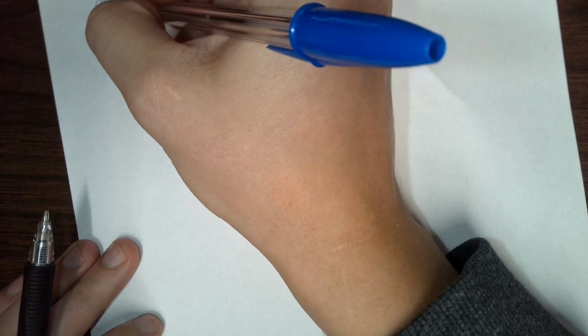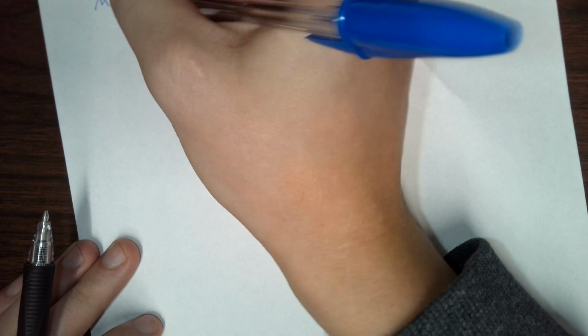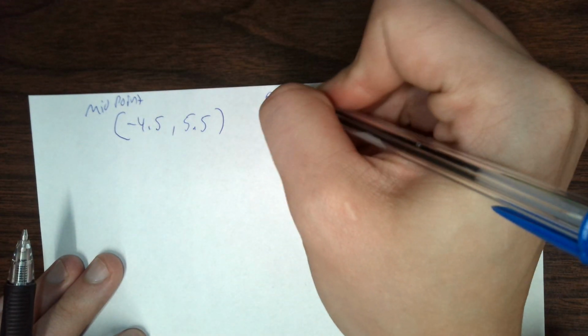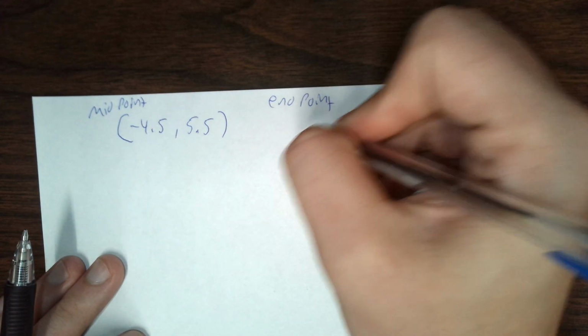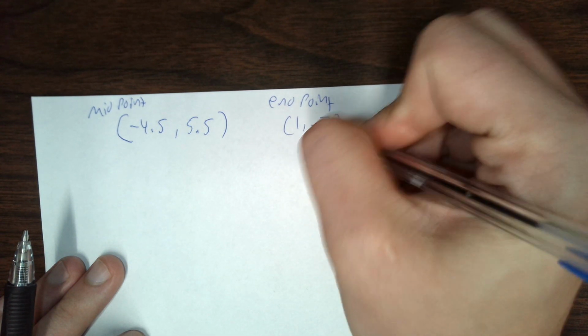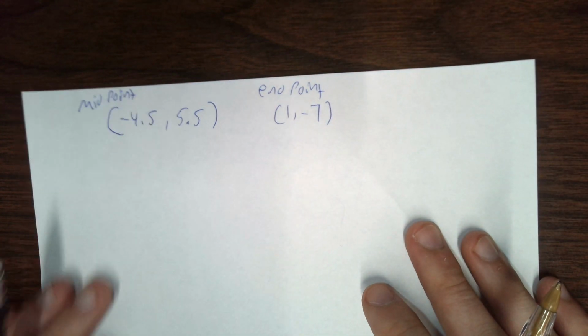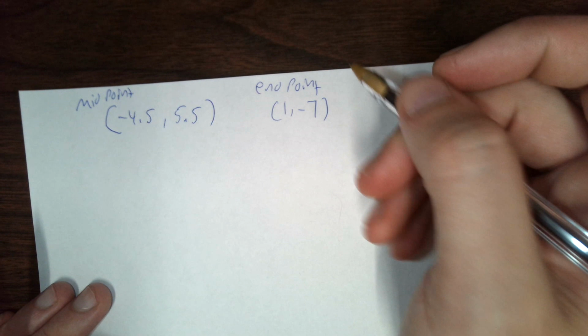Let's do 2 more examples. So now, what if they give us ugly halves? What if your midpoint is negative 4.5, 5.5, and your endpoint is 1, negative 7?